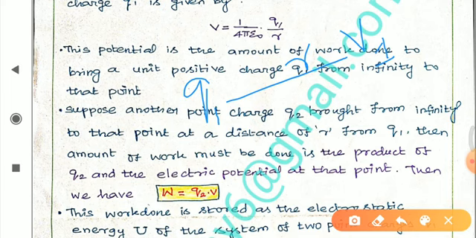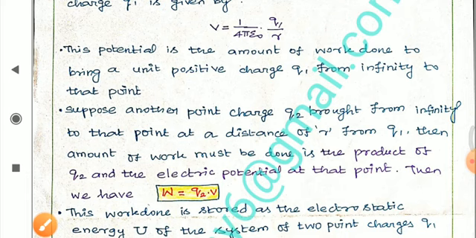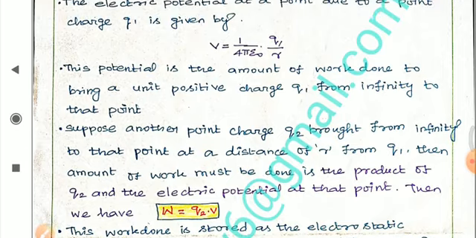Now we assume another point charge, Q2, which is going to be brought from infinity to the particular point. Now what is the amount of work done? Here external work must be done because it has to overcome the electric potential produced by the charge Q1.